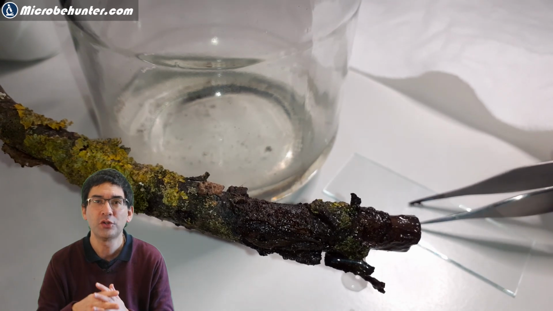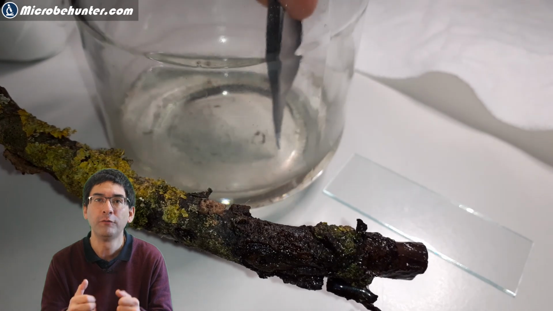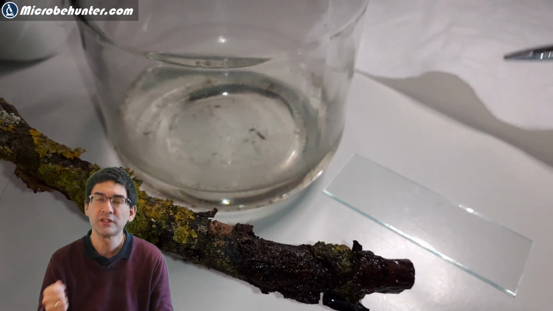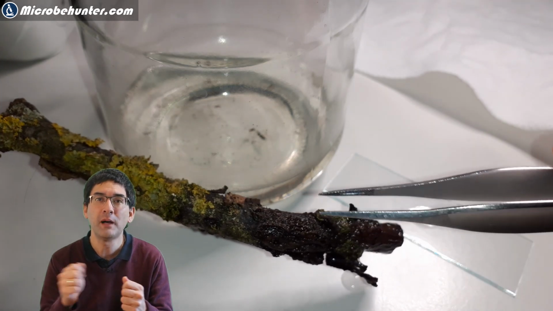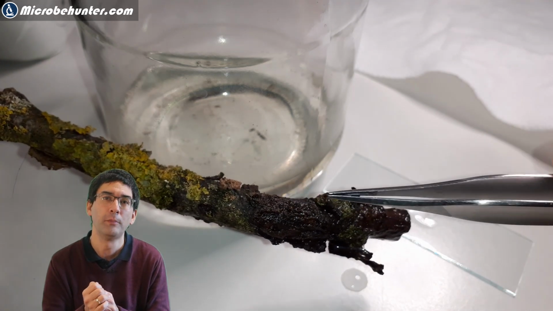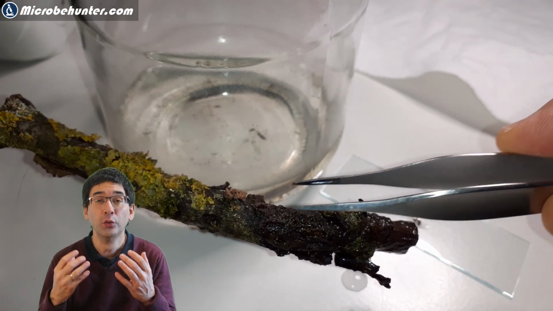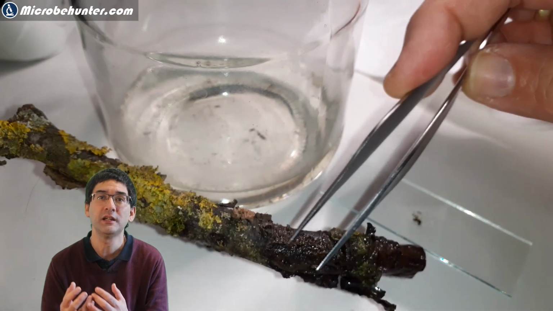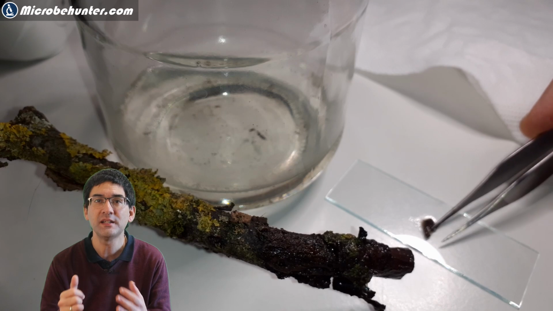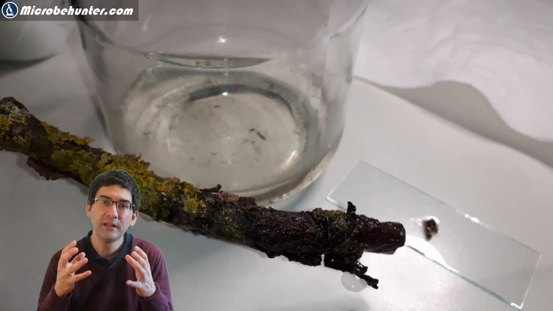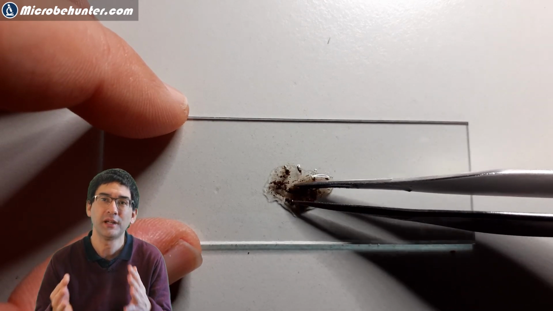And of course you also want to add a little bit of water, because what you want to do is you want to wash the amoeba off from the wood. So generously scratch off some of the material and then try to wash them off by mixing it with a drop of water directly on your microscope slide. Of course there will be a lot of wood pieces and other debris and other material on the slide, and what you have to do then is after you've mixed it is to carefully remove this, and then the amoeba and other cells will be still in the water drop and you can observe it.